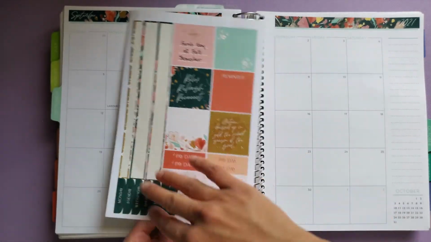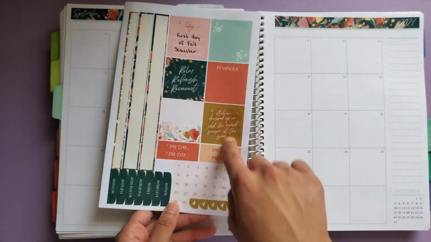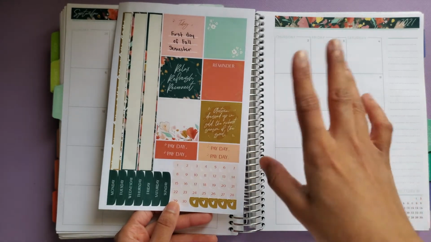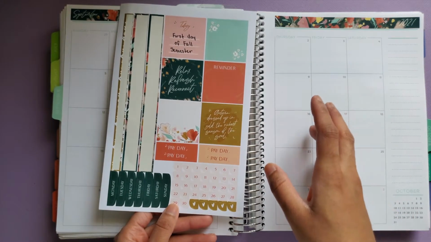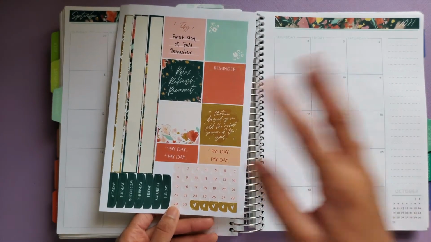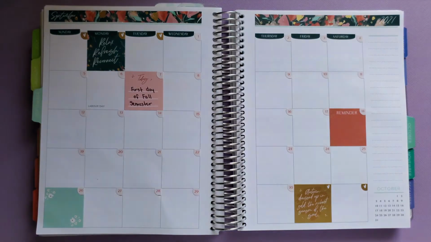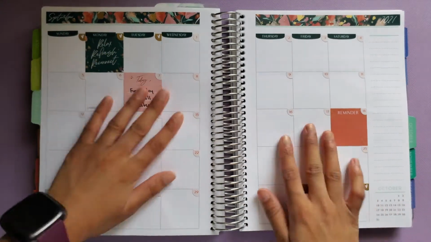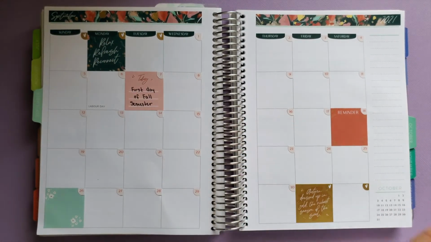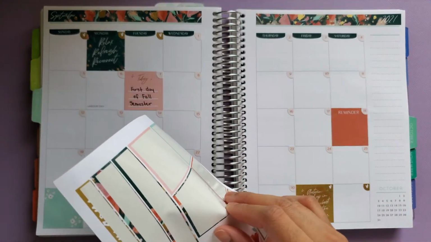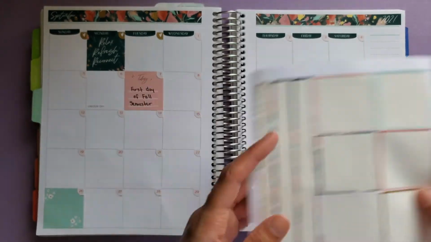I'm going to lay down all of these date dots and these full boxes off camera just because it's a little bit quicker. Then I'll come back to set up the sidebar with you guys and put in all the plans. So I will be right back. Okay guys, I am back. So I have already filled in all of those, and I think I'm going to start building the sidebar here.